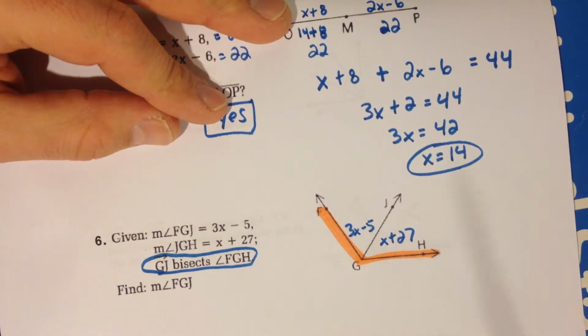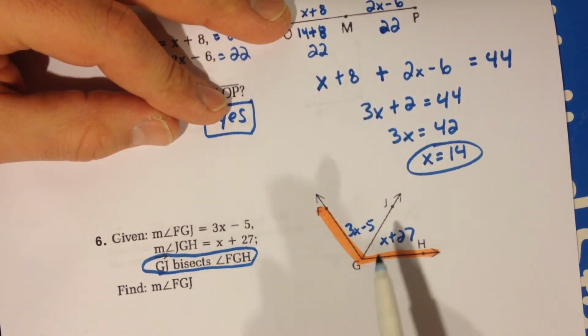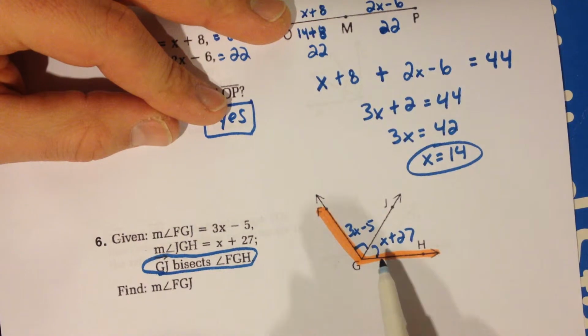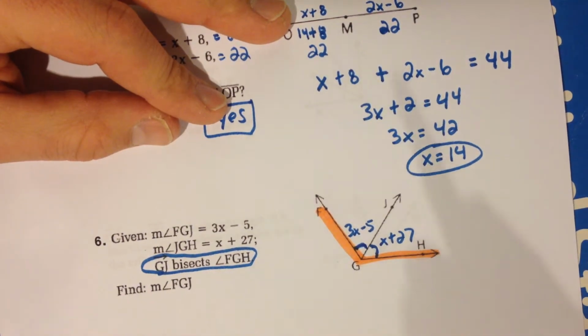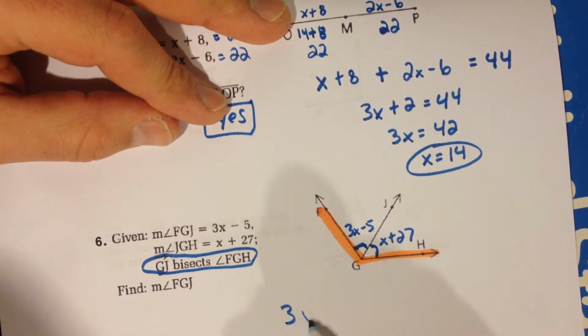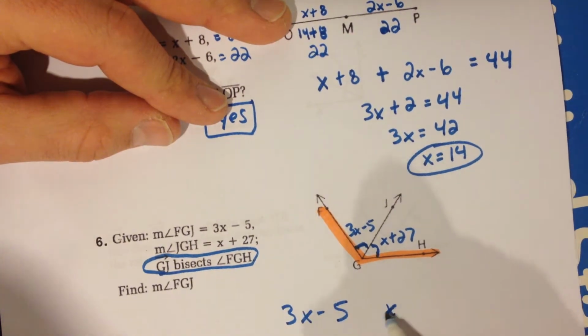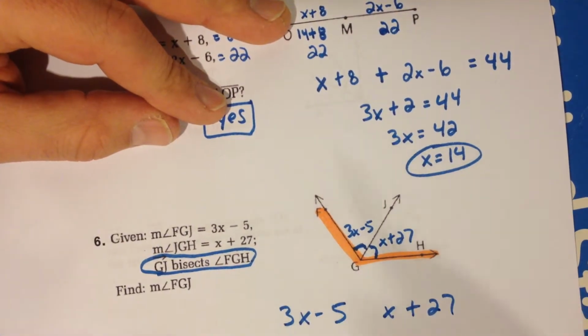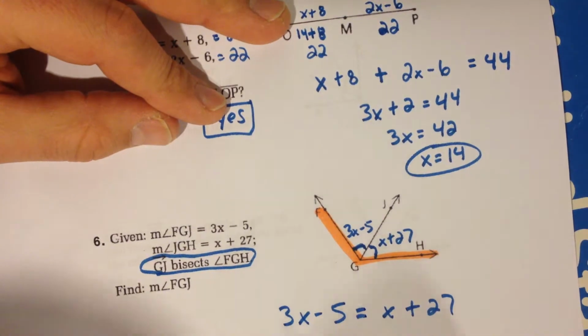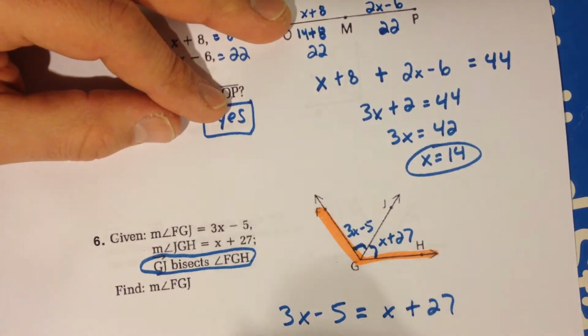So what does that mean? It's cut in half. Or another way you can think about that is it's cut into 2 equal parts. Okay, if it's cut in half, obviously it's cut into 2 equal parts. So those two expressions, we're not going to add them up to something, we're going to set them equal to each other. I know that those two angles are equal.